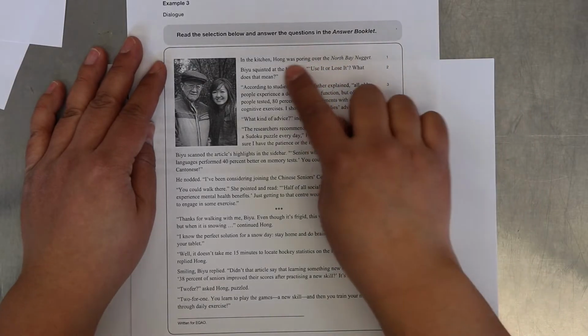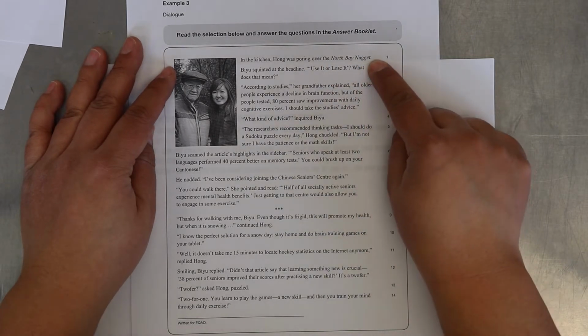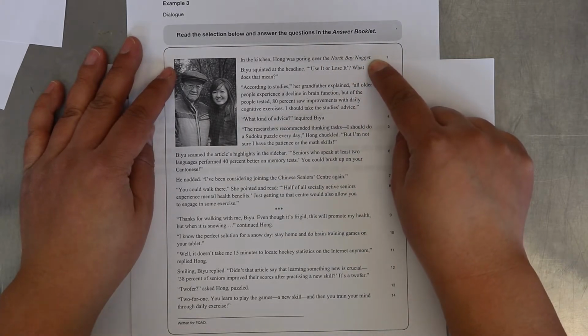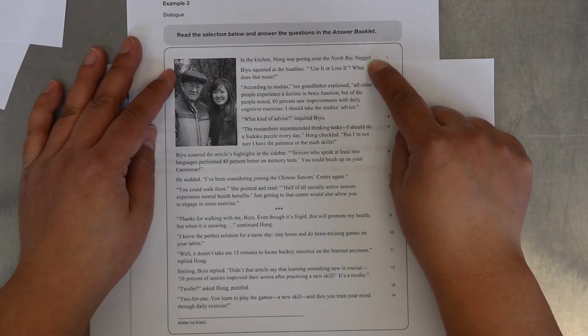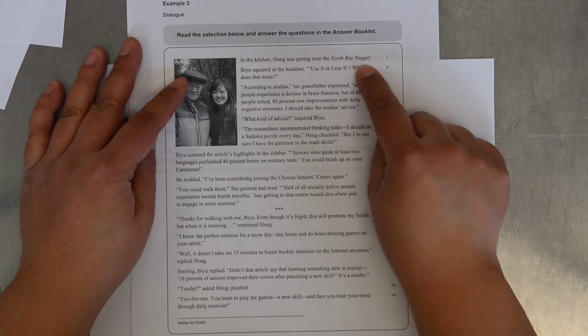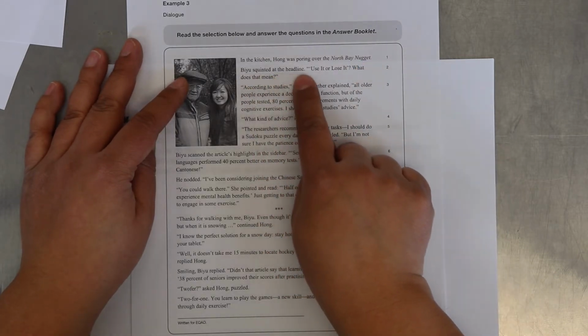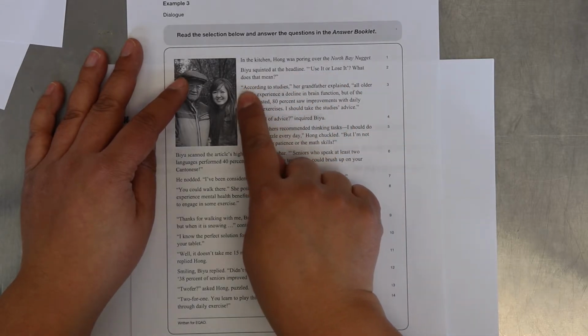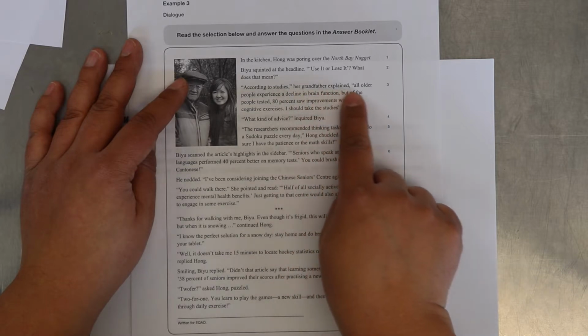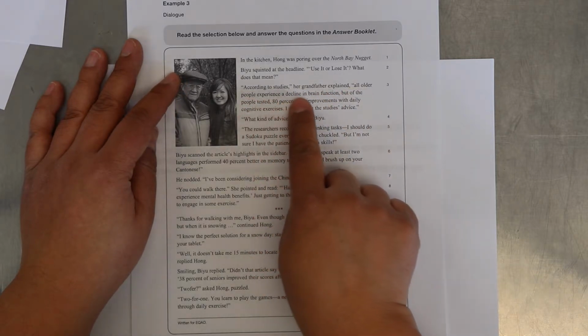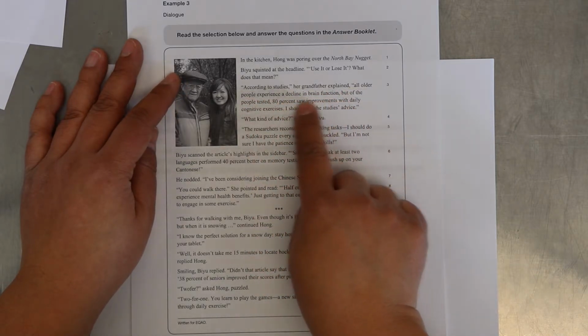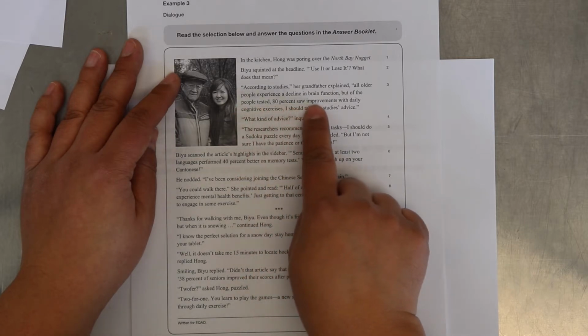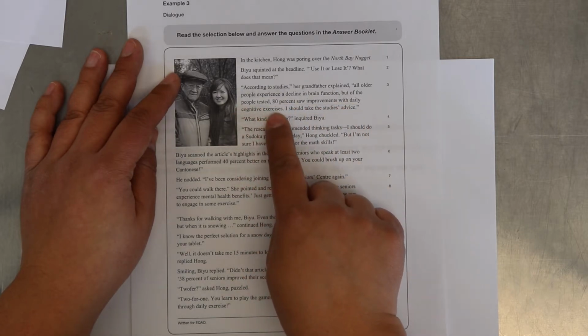In the kitchen, Hong was poring over the North Bay Nugget. Bu squinted at the headline, use it or lose it. What does that mean? According to studies, her grandfather explained, all older people experience a decline in brain function, but of the people tested, 80% saw improvements with daily cognitive exercises.